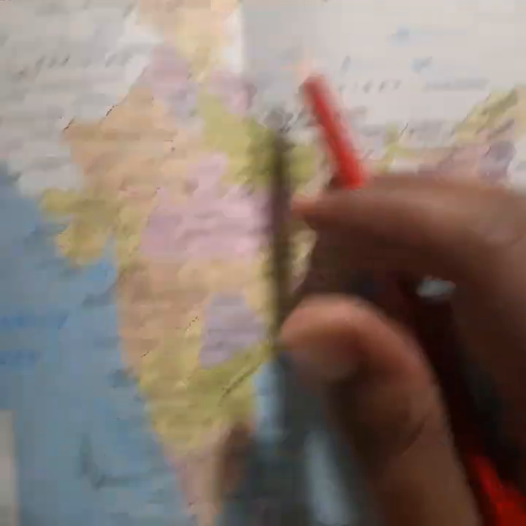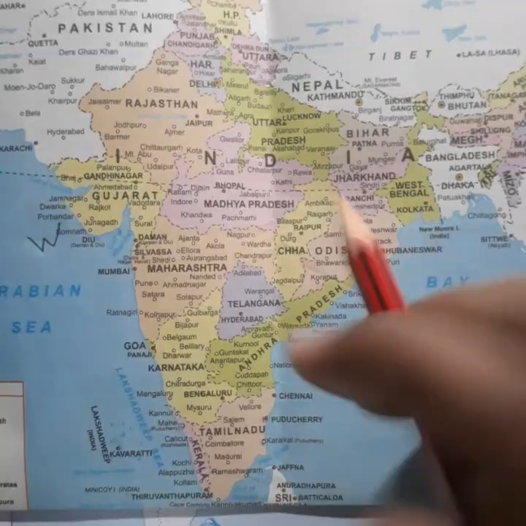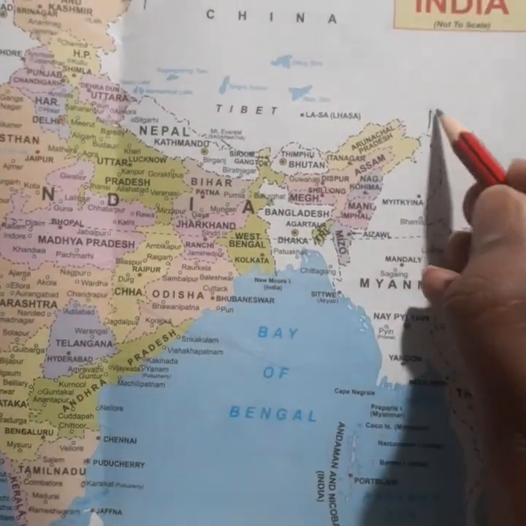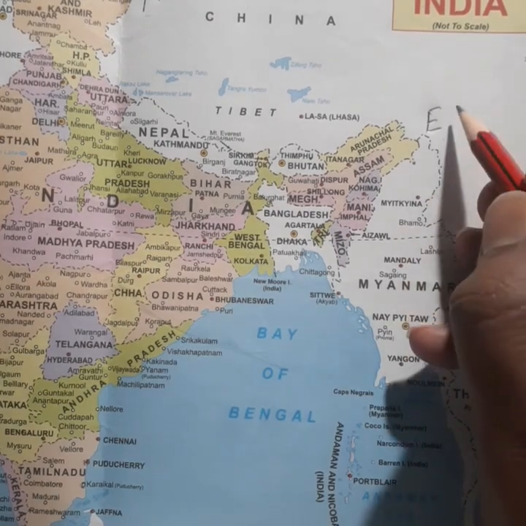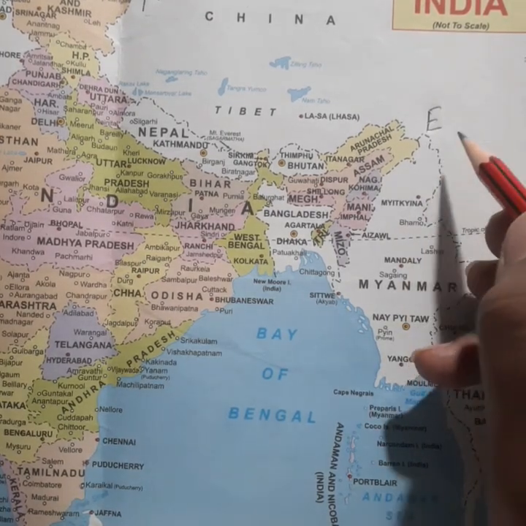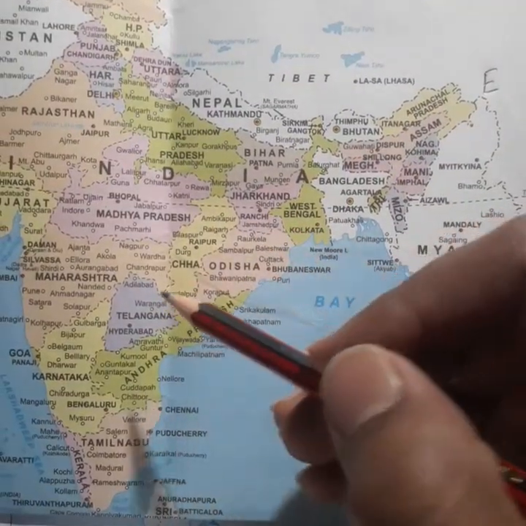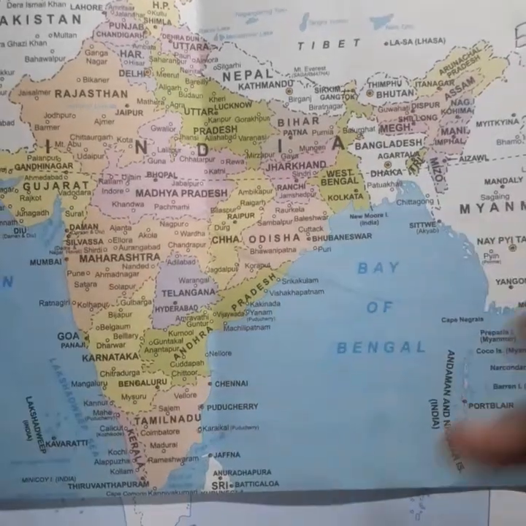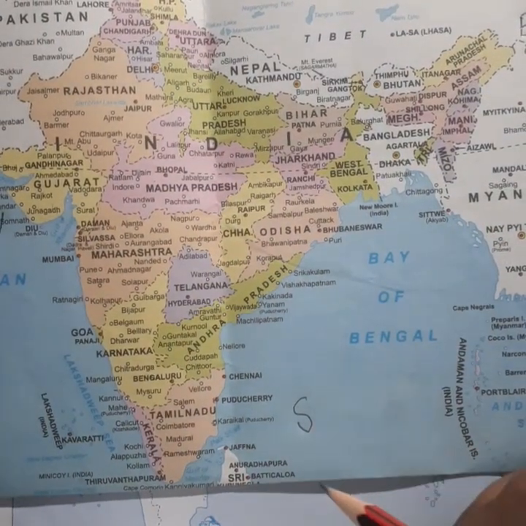So we can say that this particular direction is west. Now if we get the west direction, we simply have the eastern direction here. On the eastern direction of India, China is located. Now we always talk about South India, and the differences between North India and South India. So this part here is the south.